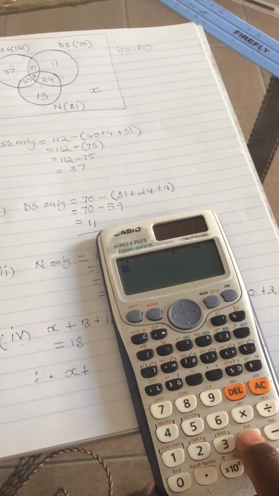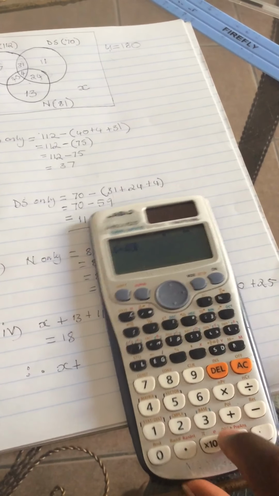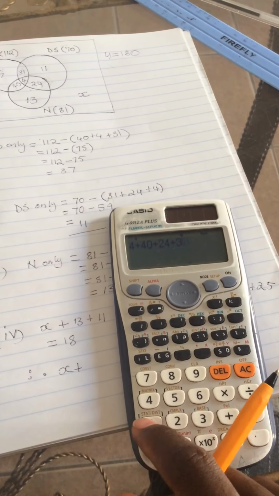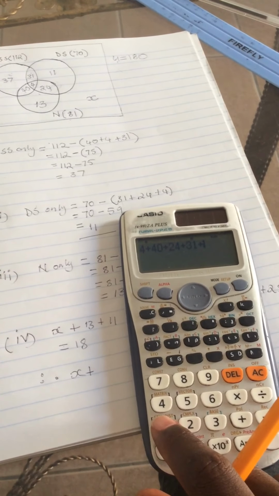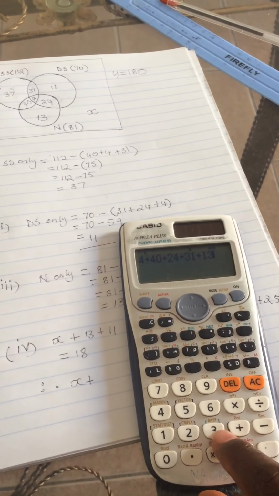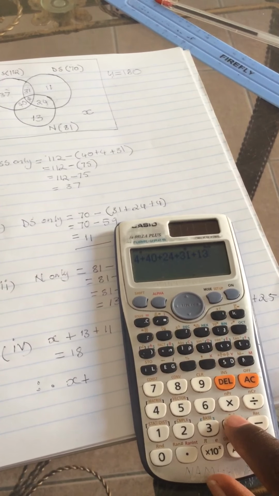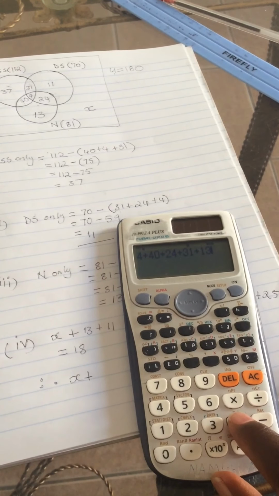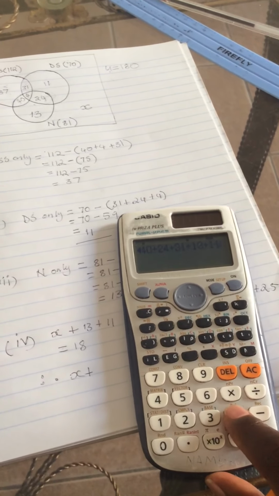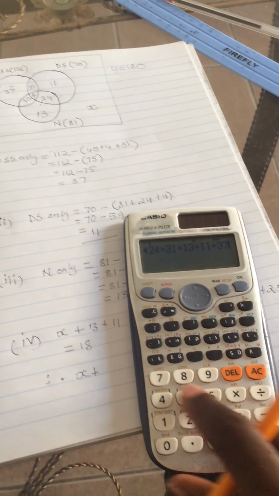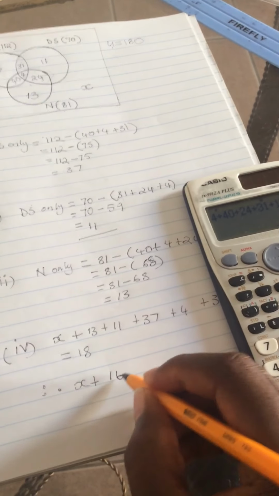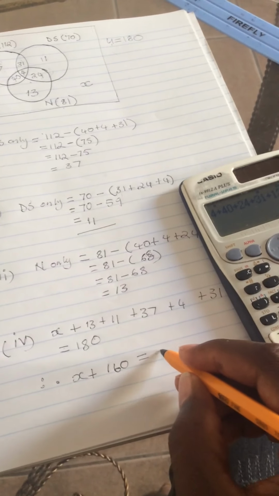Now you sum them up. 4 plus 40 plus 24 plus 31 plus 13 plus 11 plus 37 equals 160. So 160 plus X equals 180.